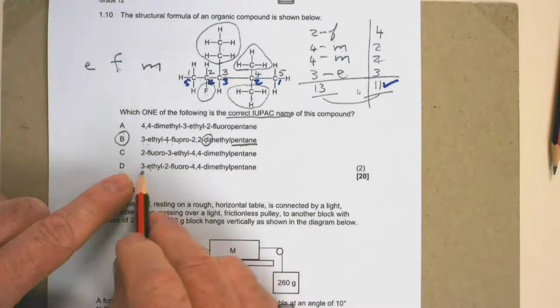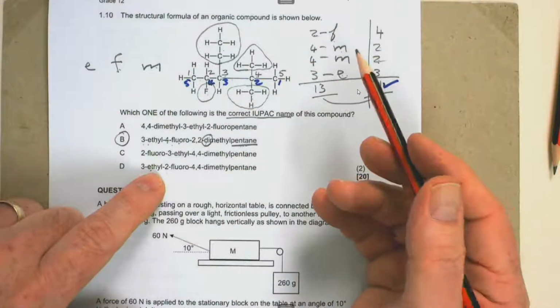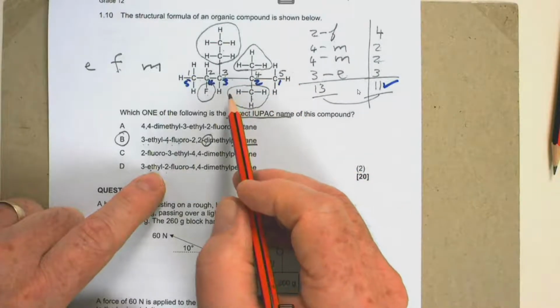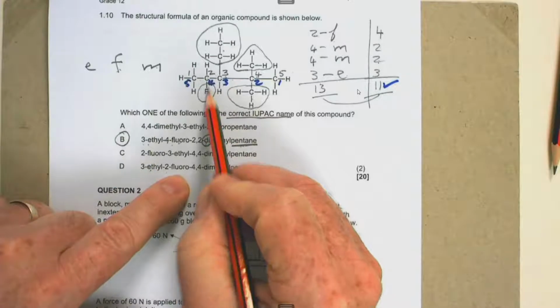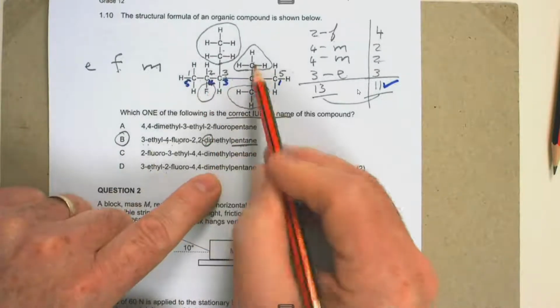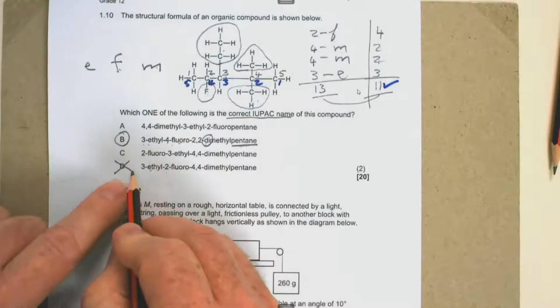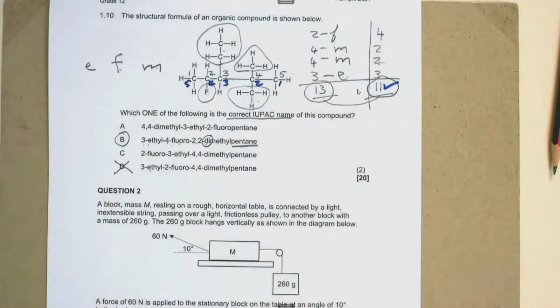Now, many people asked us, why is it not number D? Why is it not number D? Now you can see D is the pencil numbers. Right? The ethyl sits on carbon 3, which is fine. Fluoro on 2, and the 2 methyls on carbon 4. Why is it not D? Because of this rule. You must take the lowest combination of numbers.